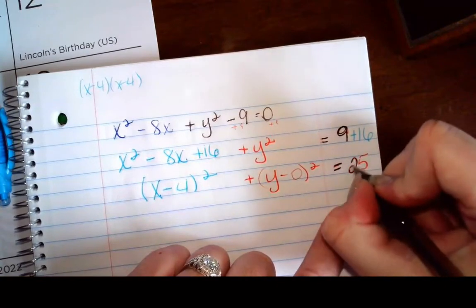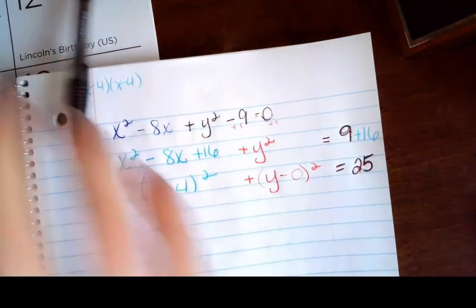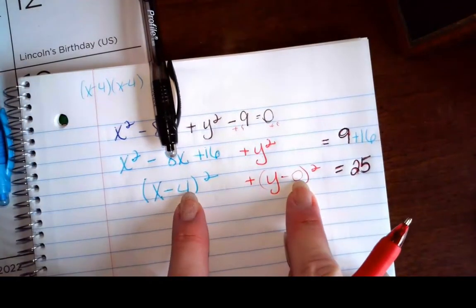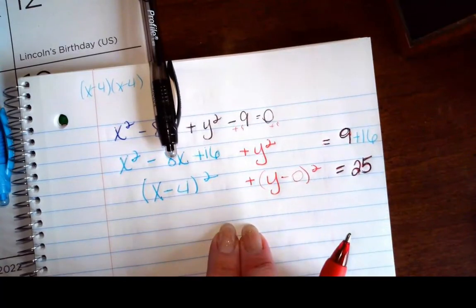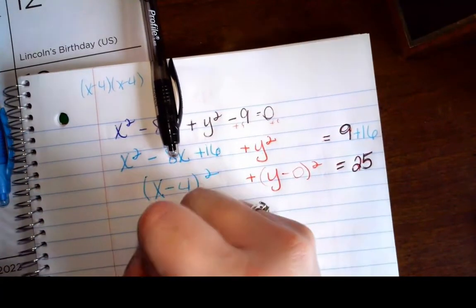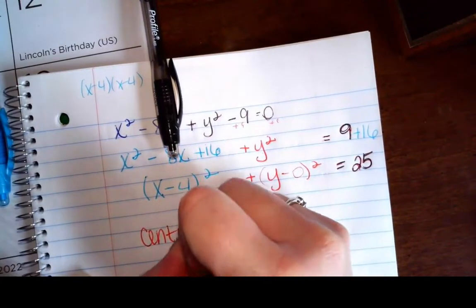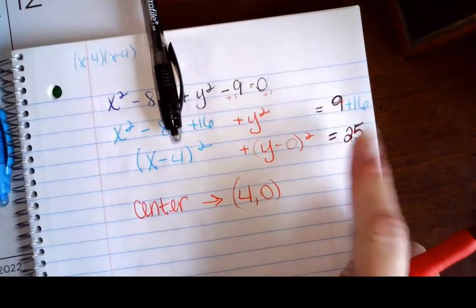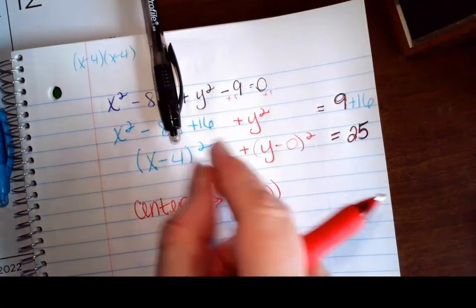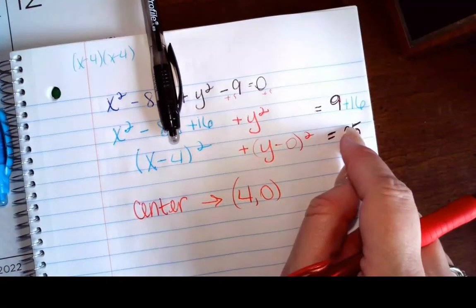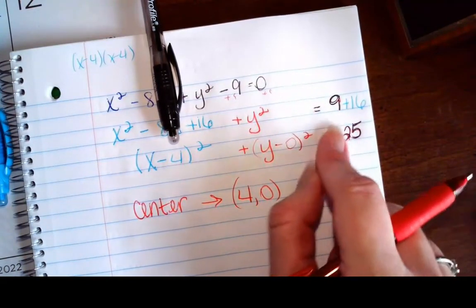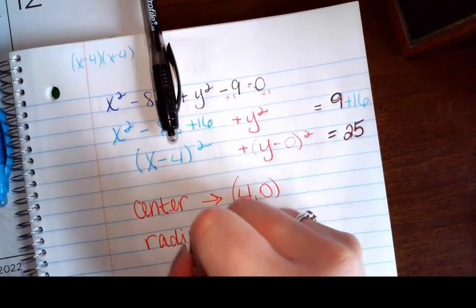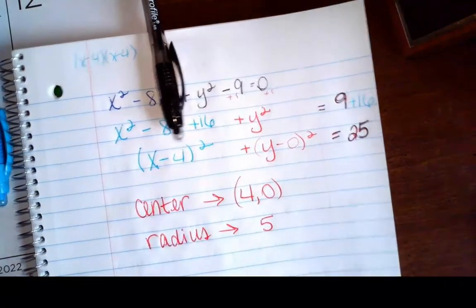Okay, so we have now the standard form of a circle. So the center of my circle means I would change the signs on both of these. Okay, so my center will be at positive 4, 0. And then my radius, remember, be very careful. This is squared plus this is squared, which means this is squared. I need to take the square root of that in order to find the length of my radius. So my radius is going to be 5 units long.